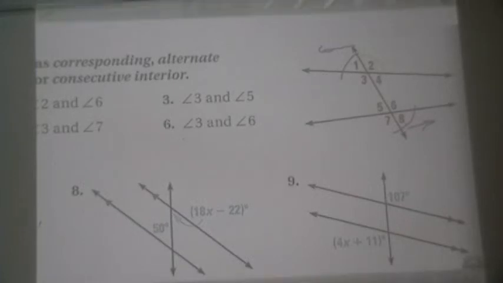2 and 6 are on the same side of the transversal, and they're both above the line. Now notice these are not parallel lines, so we can still talk about these kinds of angles even if the lines are not parallel. 2 and 6 would not be congruent in this situation, nor would 1 and 8, because those lines are not parallel. But they're still corresponding angles because they're on the same side of the transversal and they're both above the two lines that are being crossed.